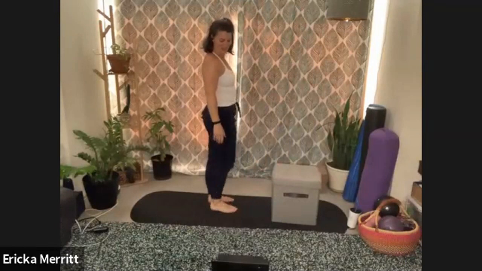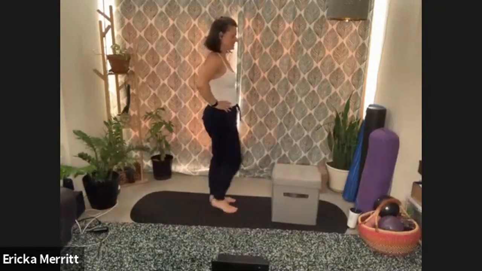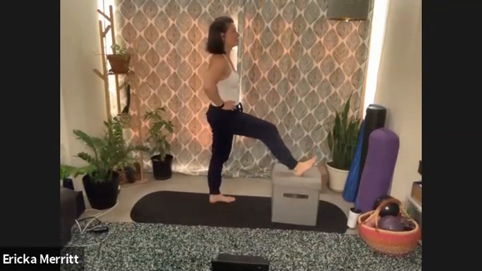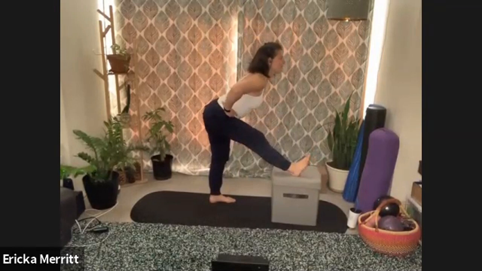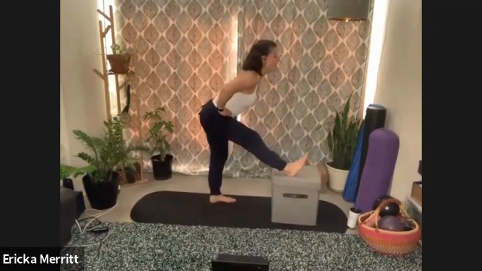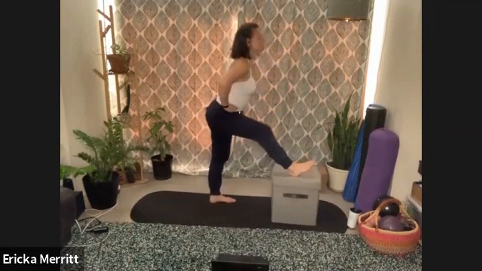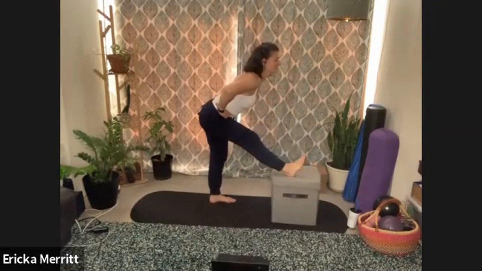If you need to, you can take your foot down for a minute. Then your heel is going to go onto the step. Now shift your hips back. Push your sit bones to the wall behind you. Keep the standing legs slightly bent. Both knees actually are slightly bent here.